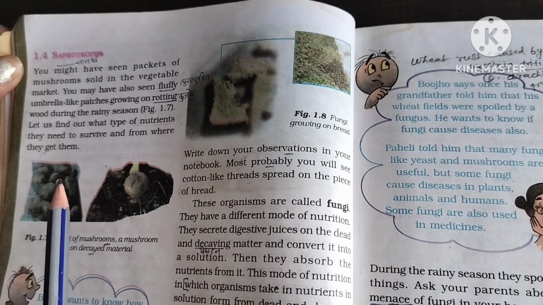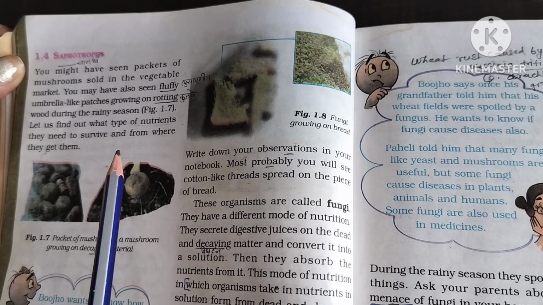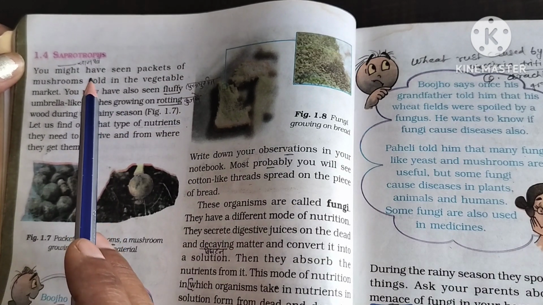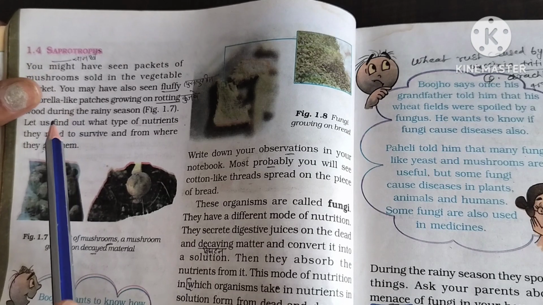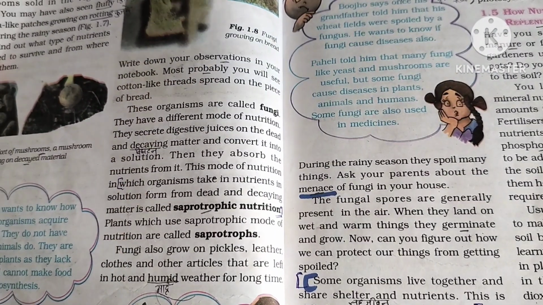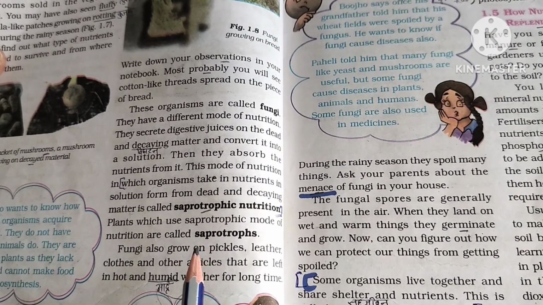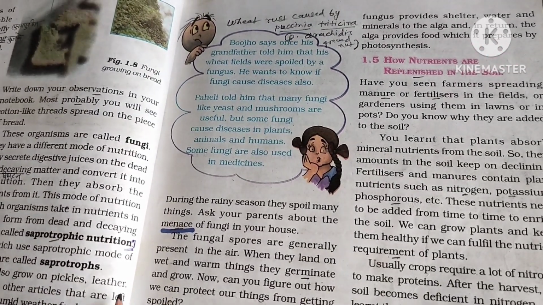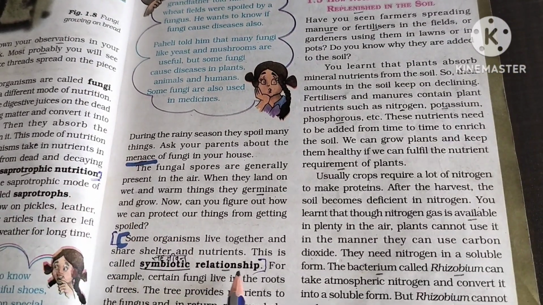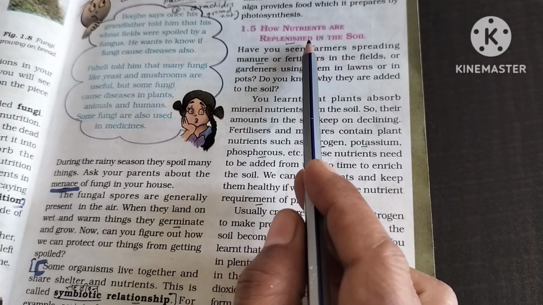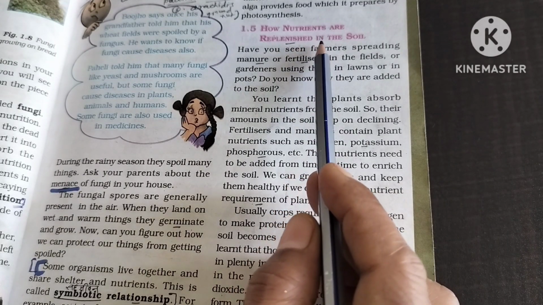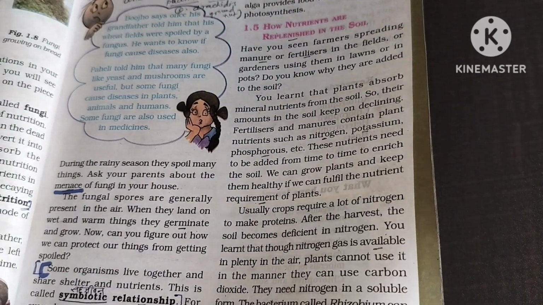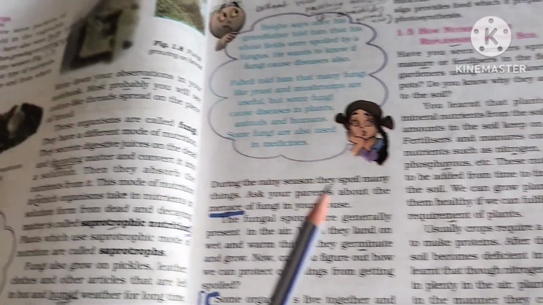In this video, we are going to learn about saprotrophs and how they take in nutrition. There is also an art integration activity, and how we do this activity. After that, we will see what symbiotic relationships are and how nutrients are replenished in the soil. All these things we are going to see in this video.